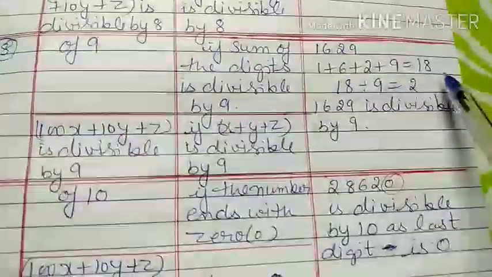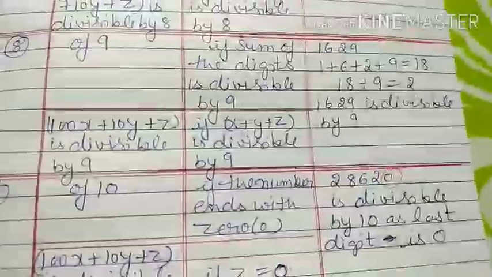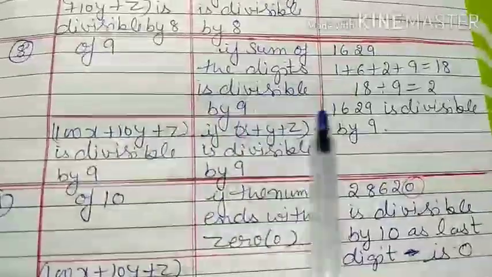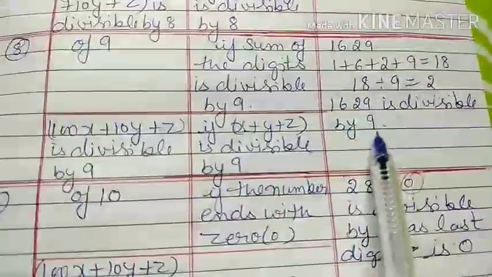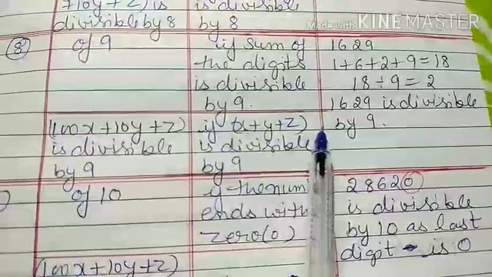Like 1629, if you add the digits we get 18. 18 divided by 9 gives me 2 and remainder 0. So that means that number is divisible by 9. So you can directly go with the divisibility of 9 with that number.